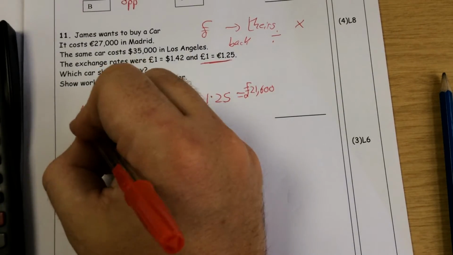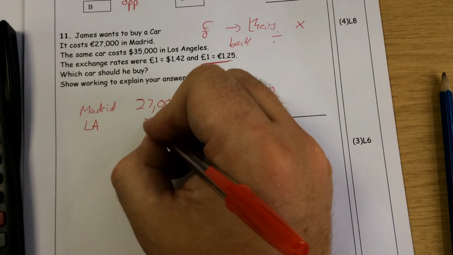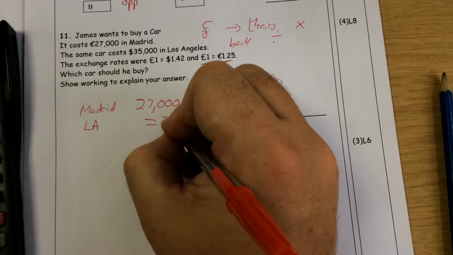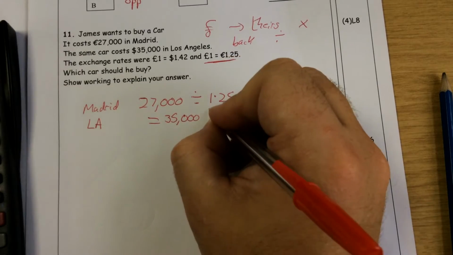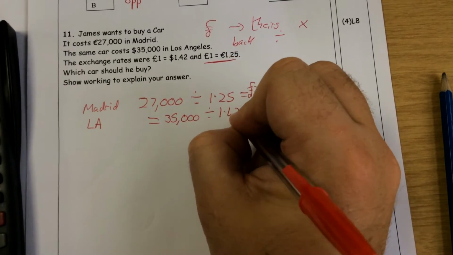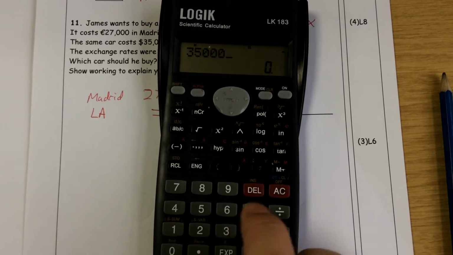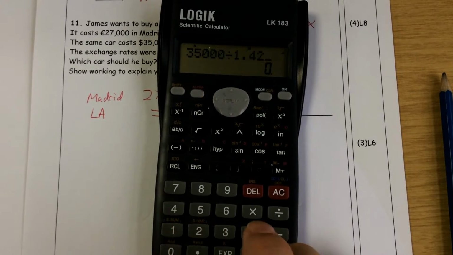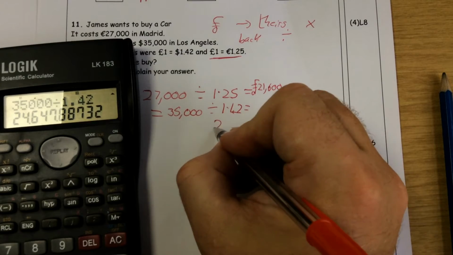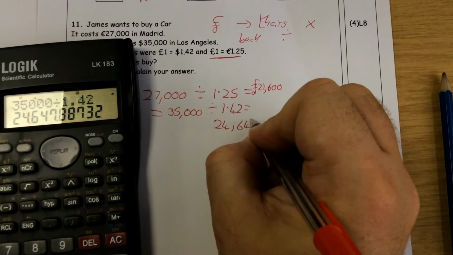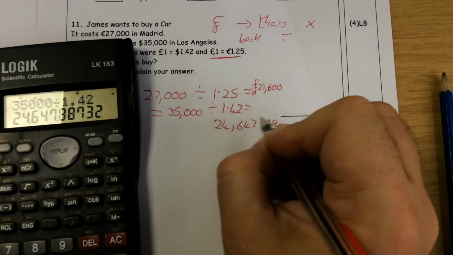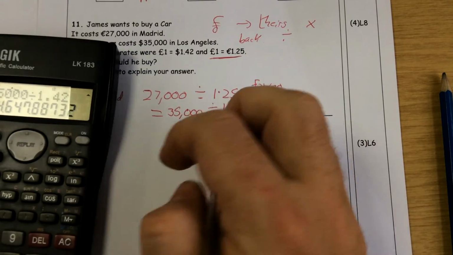In the other place, Los Angeles, it is going to be equal to $35,000 divided by 1.42. So 35,000 divided by 1.42 is 24,647.89 pounds. So it's cheaper.